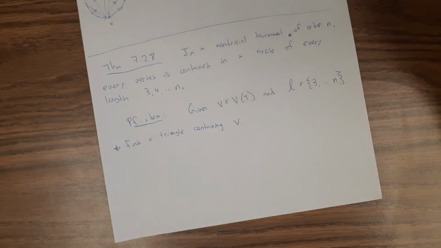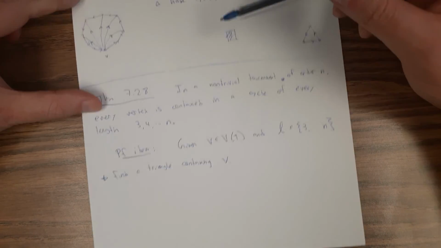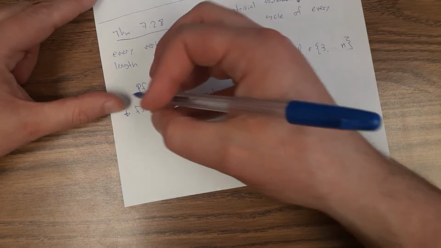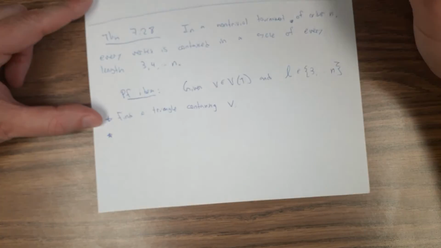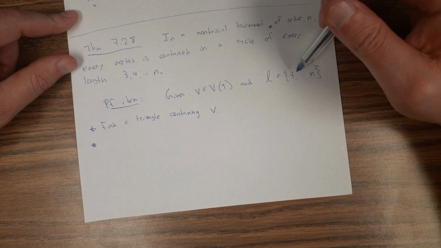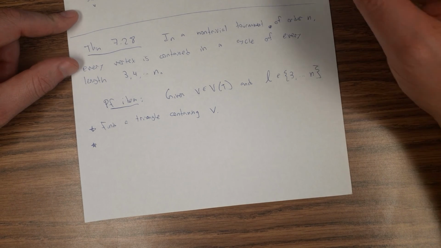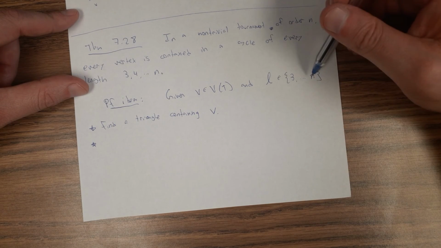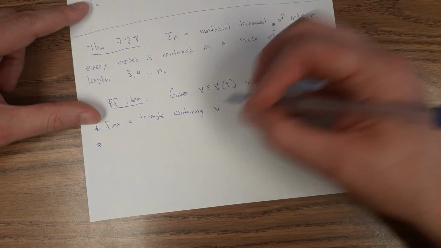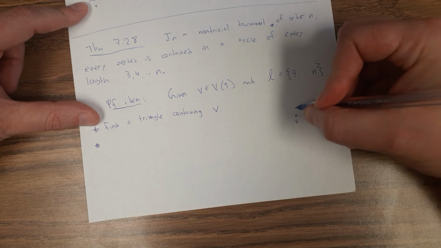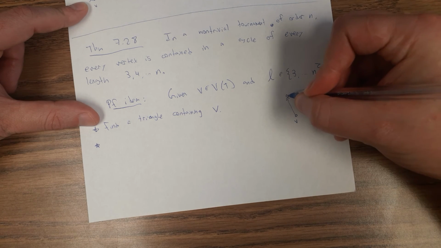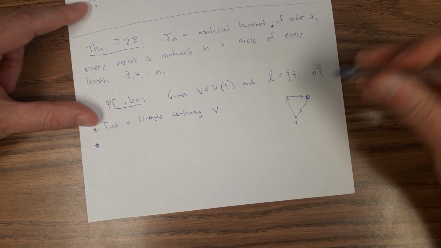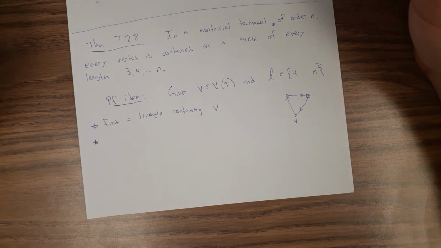First, I'm going to find a triangle containing V, and we already know we can do that because of theorem 7.27. And if L was 3, then I'm very happy, because I'm done. If L is larger than 3, then I'm going to take this triangle containing V and try to make it longer.